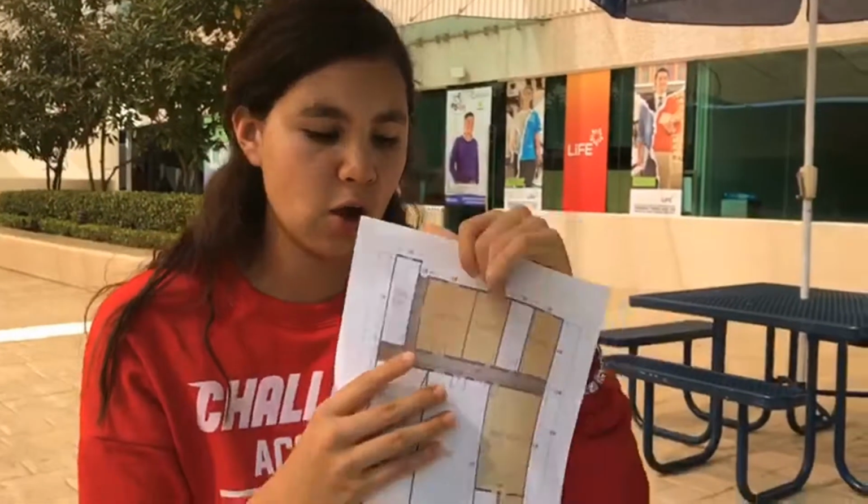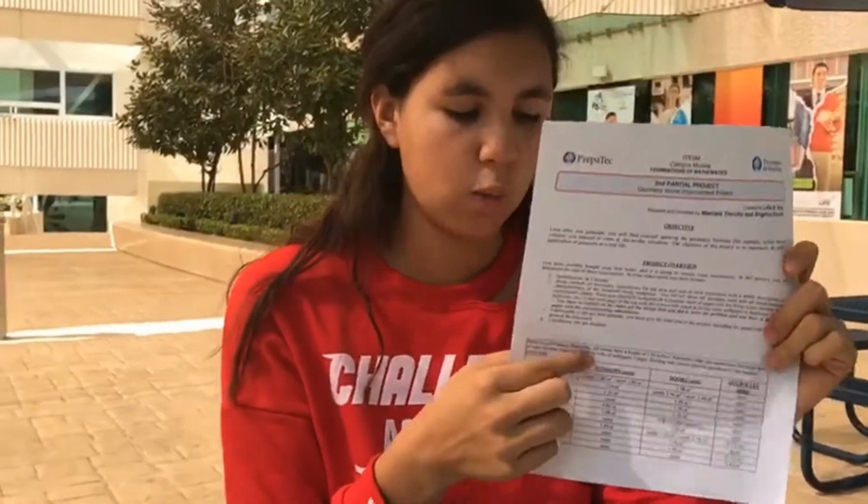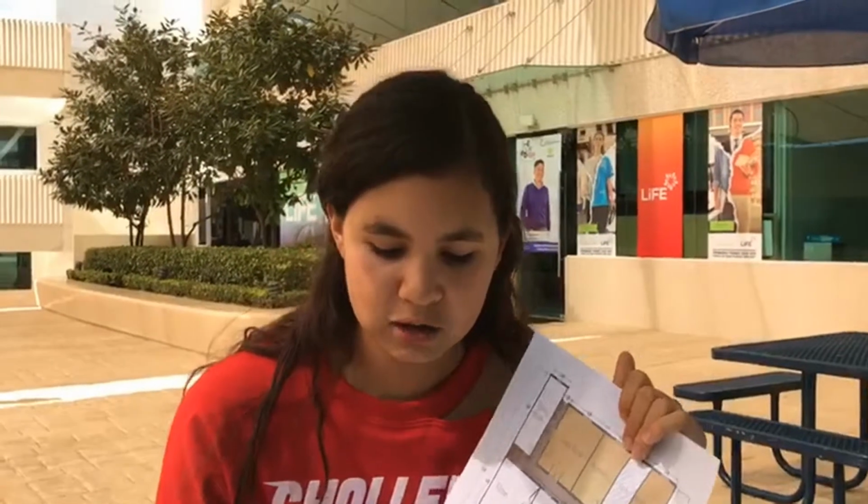After that, for example, if we have to get the area of a wall, we have to look if the wall has windows or doors or doorways. If it does, we have to get the area of the wall and then subtract the area of the window or the door or the doorway.